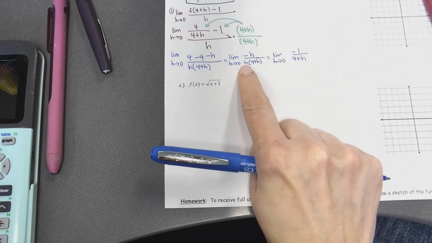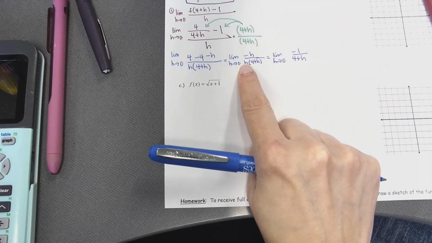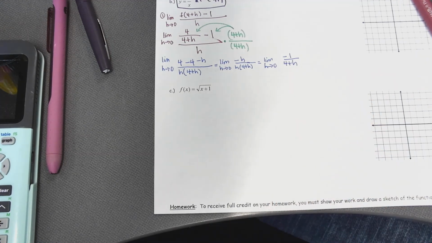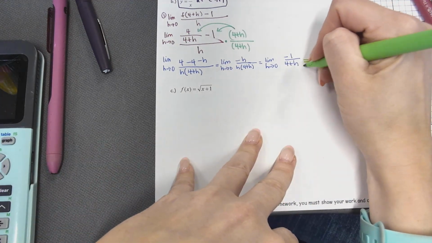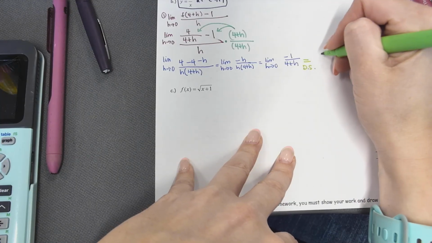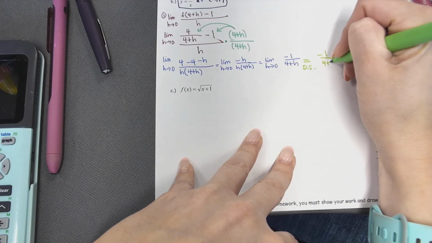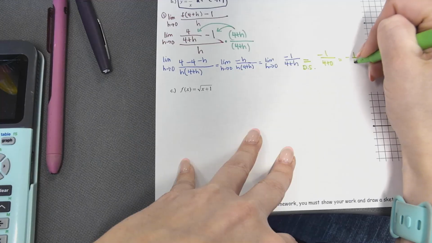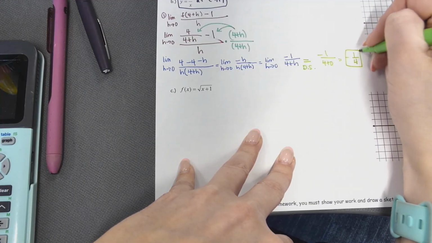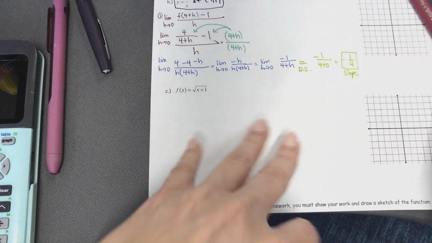So here, if I plugged in 0, I'd have 0 over 0. But I can plug in 0 here and not get 0. Okay, so this is when you're going to do direct substitution. So it's negative 1 over 4 plus 0, which will be negative 1/4. Okay, that is your slope of your tangent line.